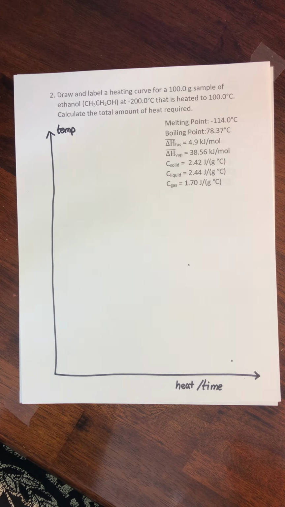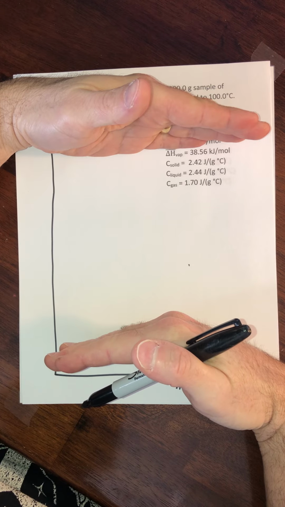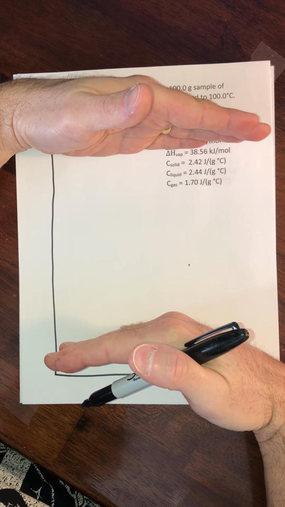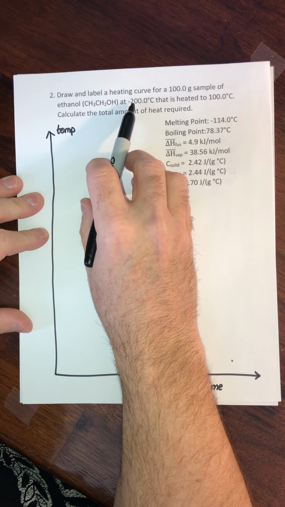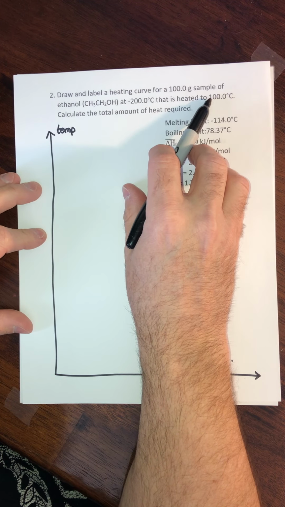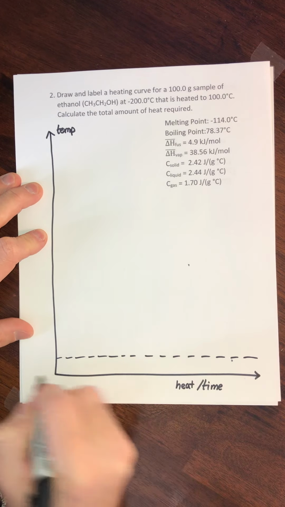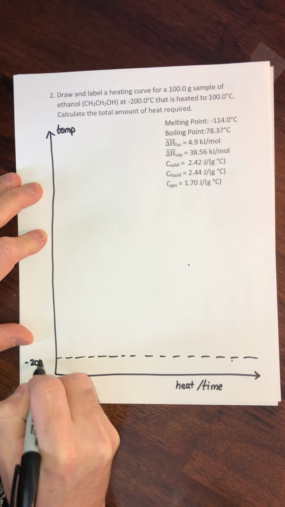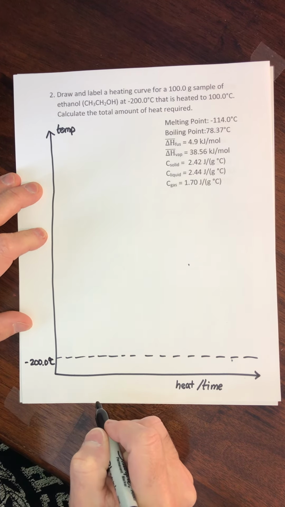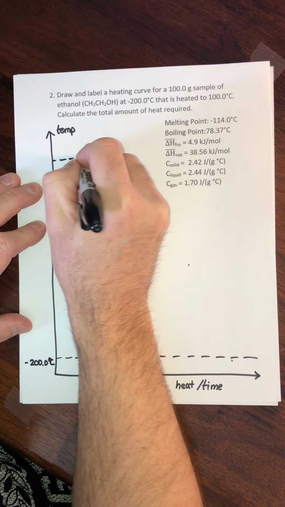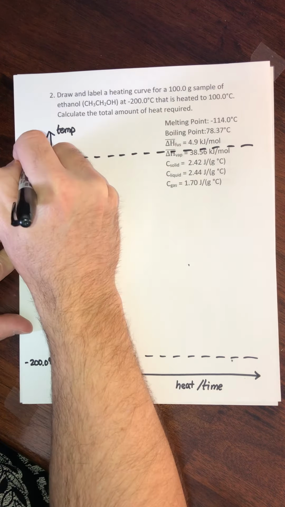So for this graph, the first thing I need to figure out is what is my highest versus my lowest temperature. What's my window that I'm looking at? The problem tells me that I'm going to start at minus 200 and I'm going to go up to 100. So minus 200.0 degrees is my lowest temperature, and my highest temperature is going to be 100 degrees.